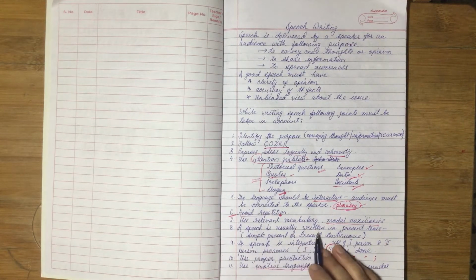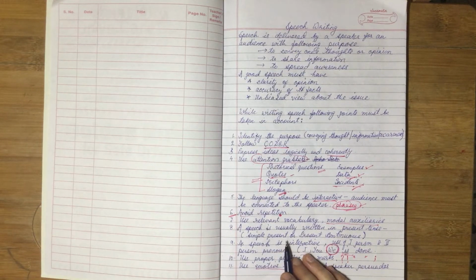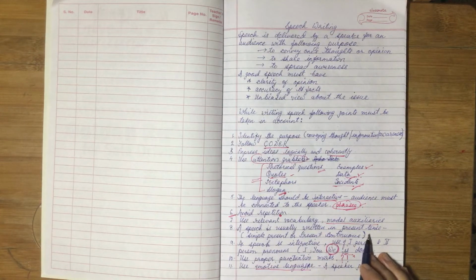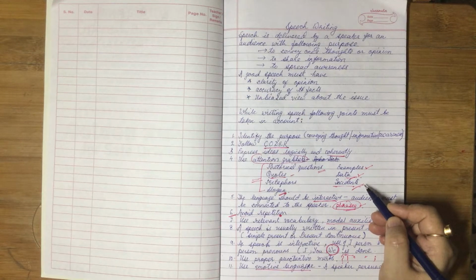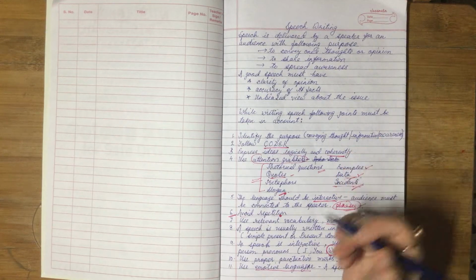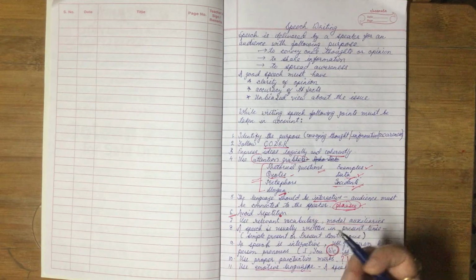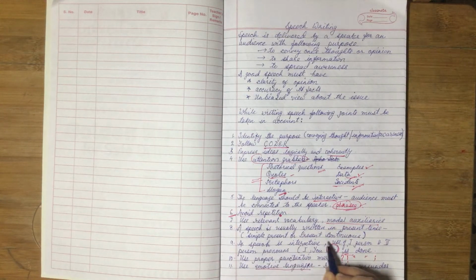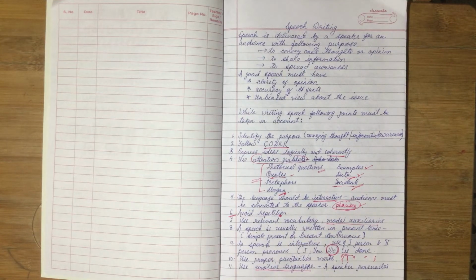Then, a speech is usually written in present tense. It can be written in simple present or present continuous. Of course, at the places where you will come up with certain examples or incidents, you may use past tense. Maybe at the concluding part of the speech, you have to use some future tense also, but generally it is simple present and present continuous tense.